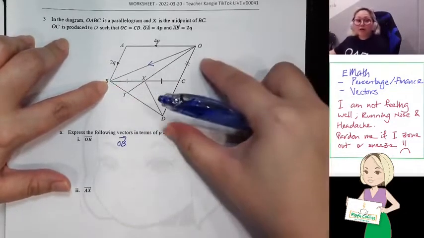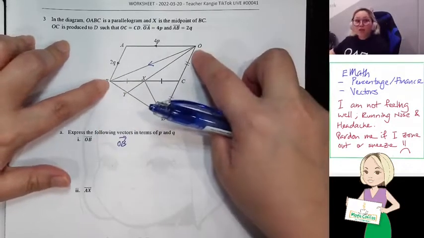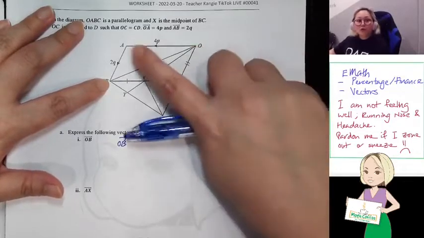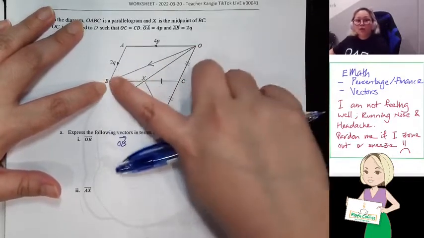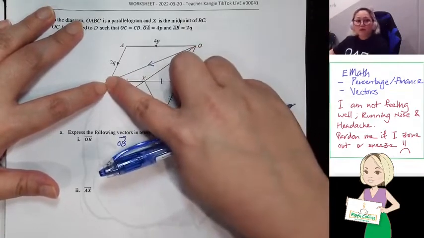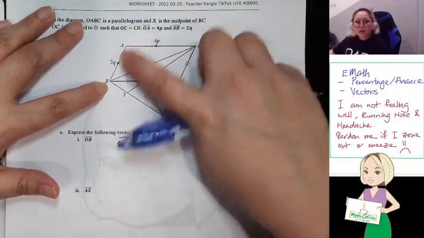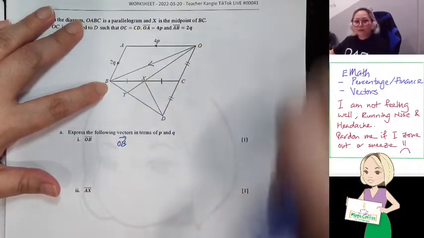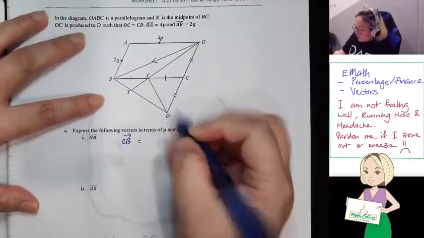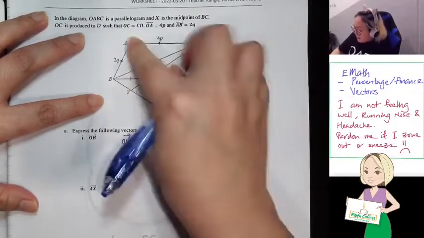Why? Because I don't have my OD, I don't have my BD. But I do have another route, which is O to A, then I walk from A to B. You understand? Shortcut is walking O to B. Long cut is walking from O to A first, and then after that A to B. So what you will do is OB is equal to OA plus AB.